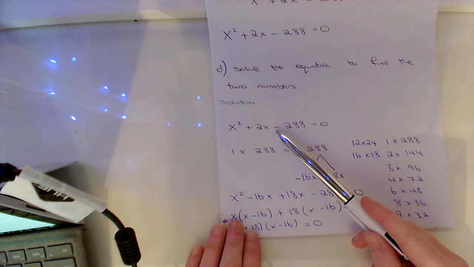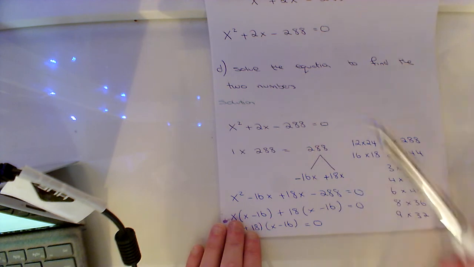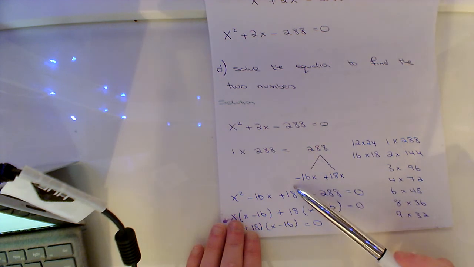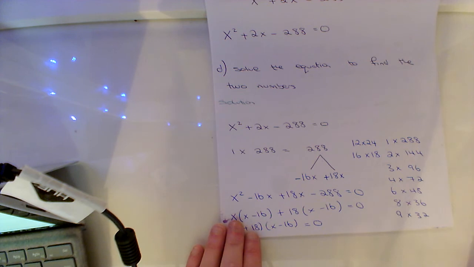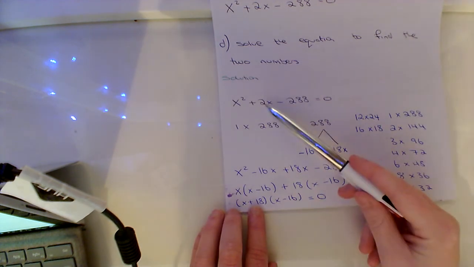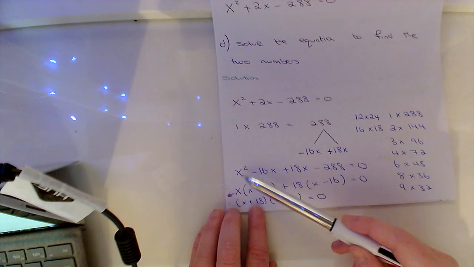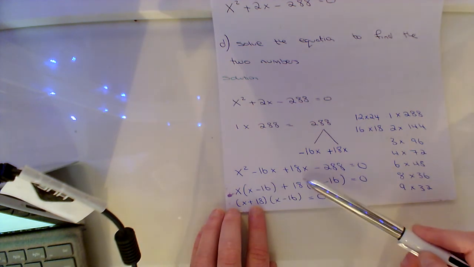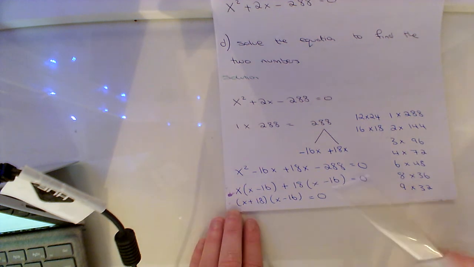This sign here tells me that they're going to be unlike signs. So one of them is going to be plus and one of them is going to be minus. I want a plus 2x. So I'm going to put the plus with the 18, the minus with the 16. So I have plus 18 minus 16, which will give me 2x. Then I rewrite this term. Instead of using 2x, I'm going to use my minus 16x and my plus 18x. I have x squared minus 16x plus 18x minus 288 is equal to 0.